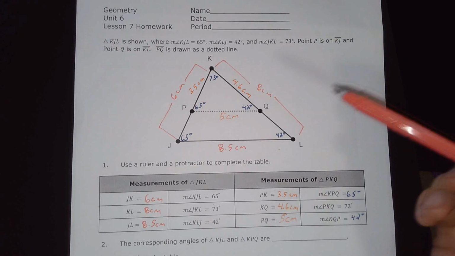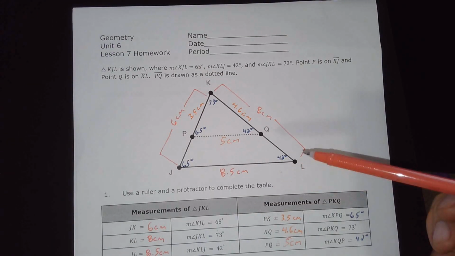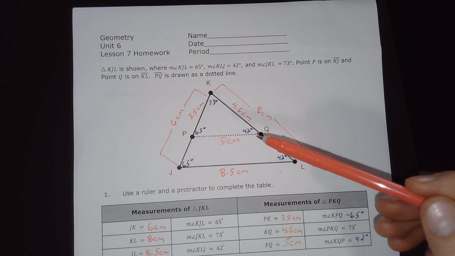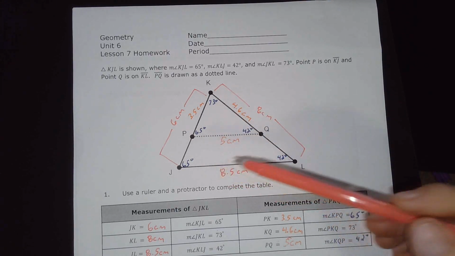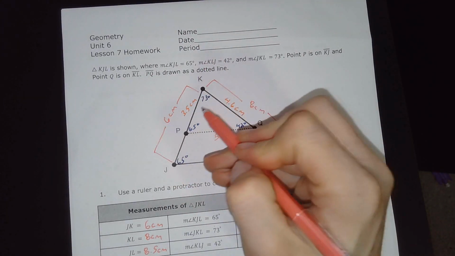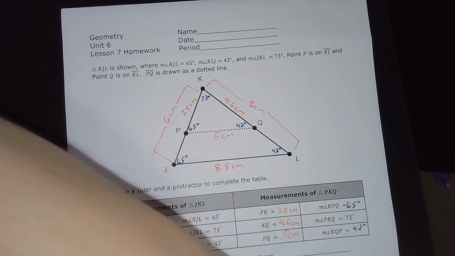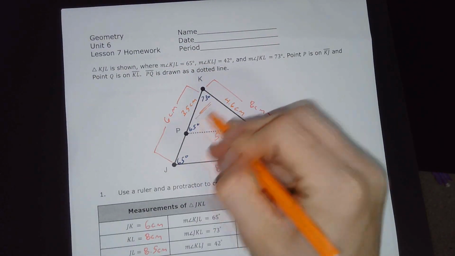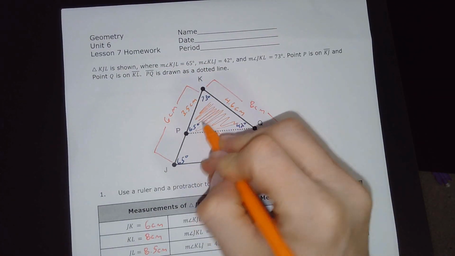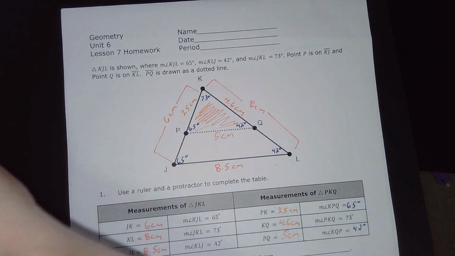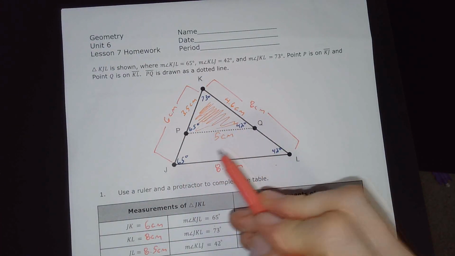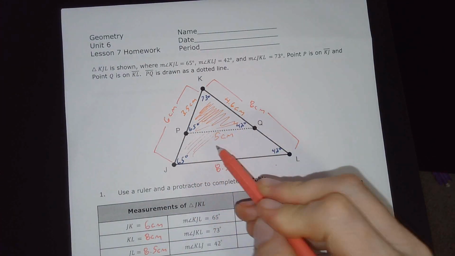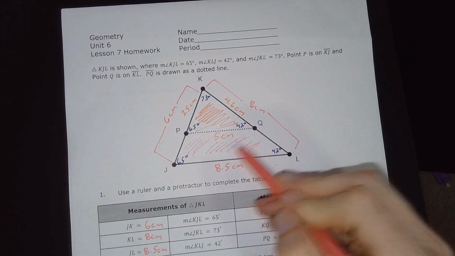Okay, so you can see that I have a pink and an orange, and these are blue for the angles. My orange triangle is the little triangle here, and my pink triangle is the bigger triangle, and it encompasses the orange triangle as well.